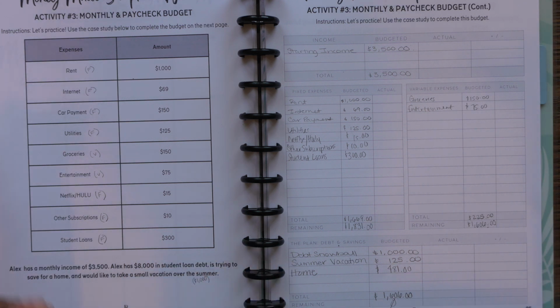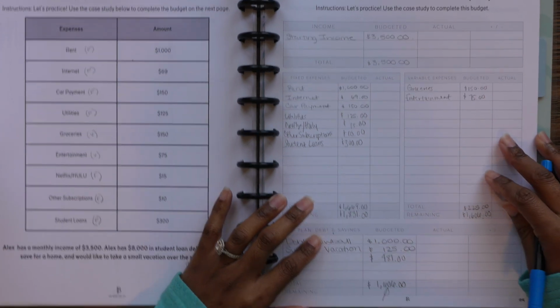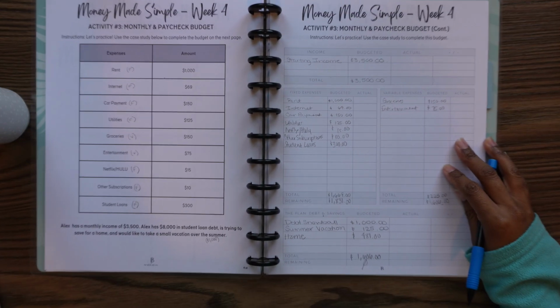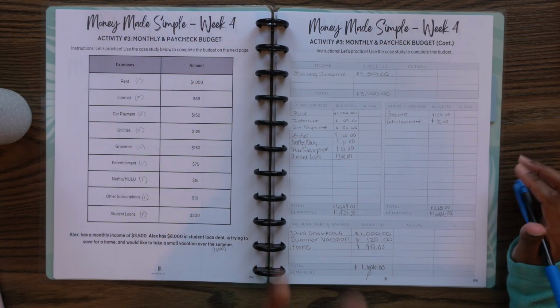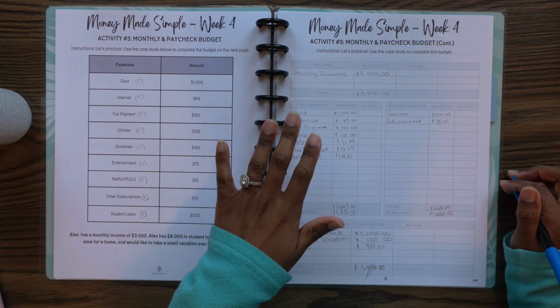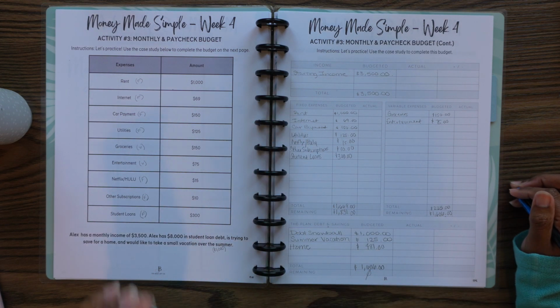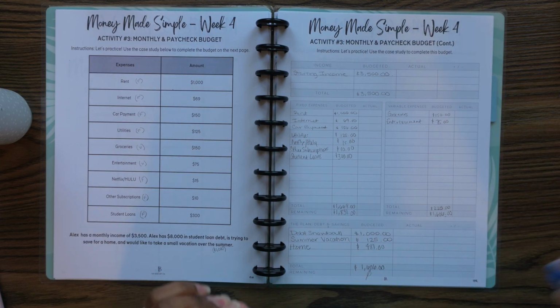Having the tough conversations to make the decisions that help you reach your goal is going to be essential as you're on this budgeting journey. And while, yes, you might have to make some sacrifices now, those sacrifices will help you reach the joy that comes with reaching the goals you set for yourself.